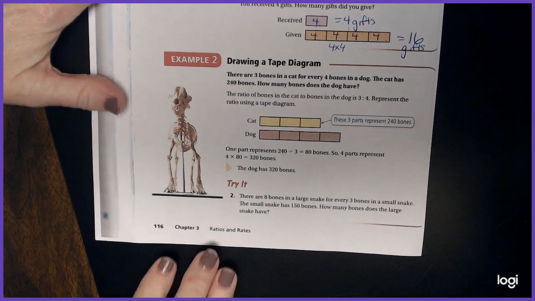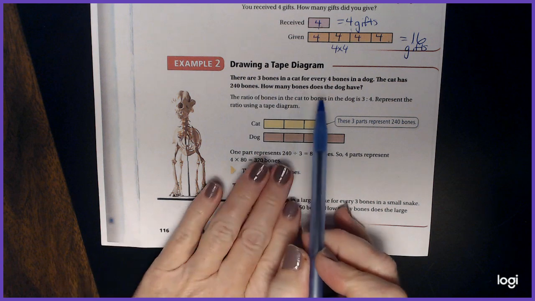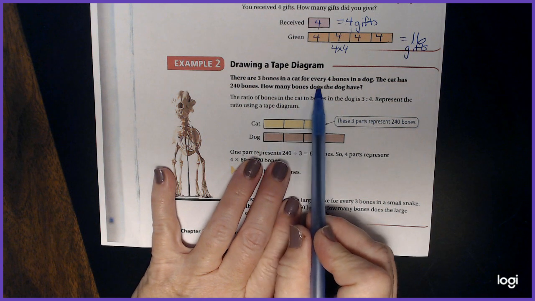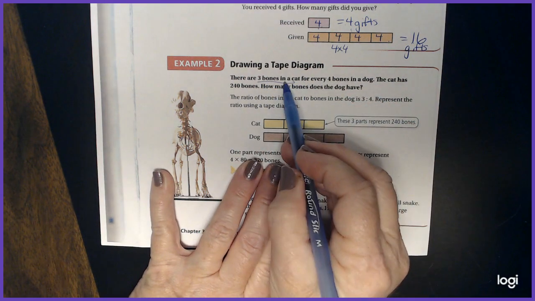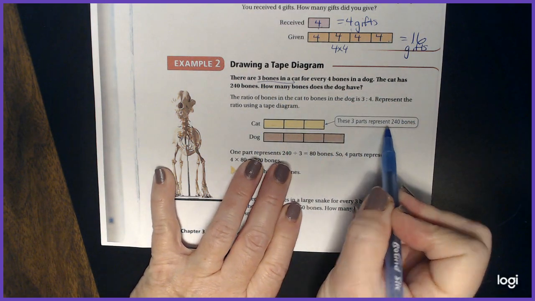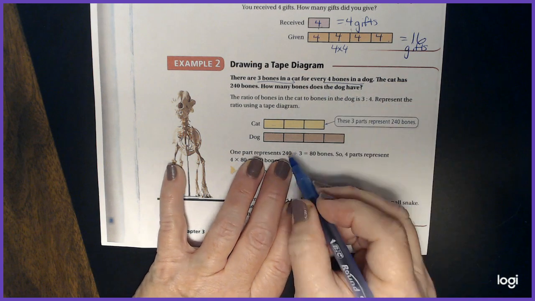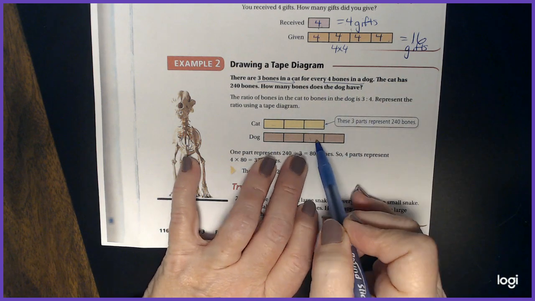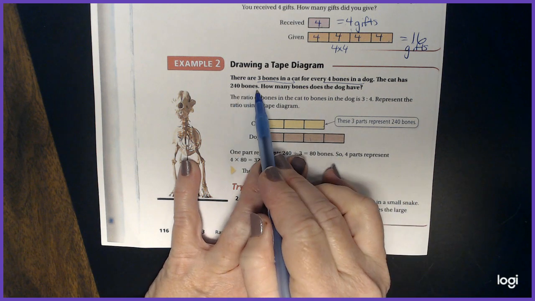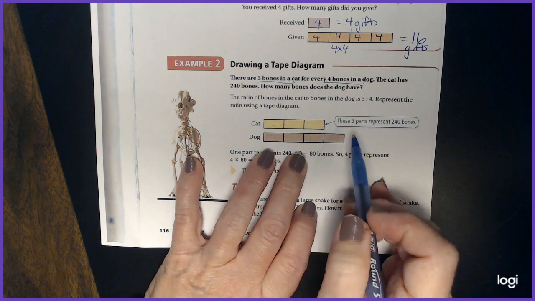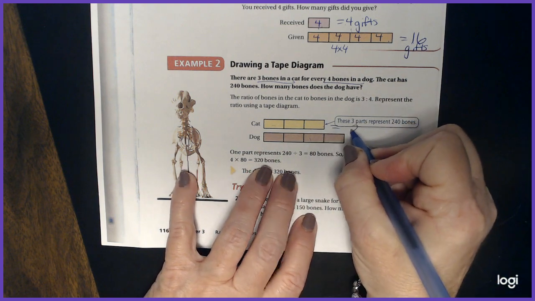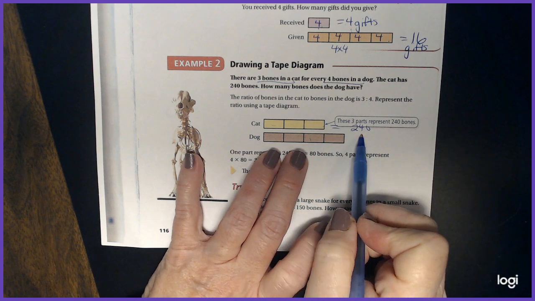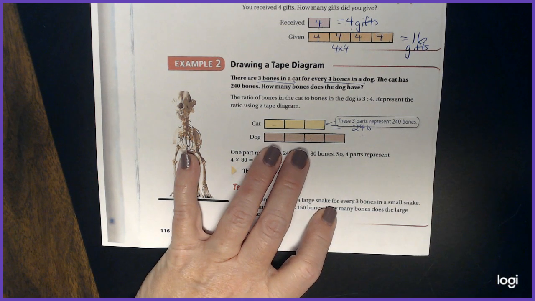All right, let's look at our next example. It says that there are 3 bones in a cat for every 4 bones in a dog. So we have here 3 bones in a cat, so we made 3 boxes. These 3 parts represent our cat, and 4 bones in a dog. So we made our tape diagram 3 to 4. The cat has 240 bones, so this cat right here equals 240 bones. How many bones does the dog have?